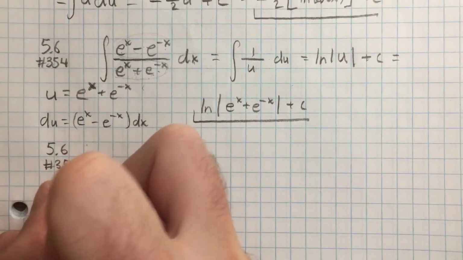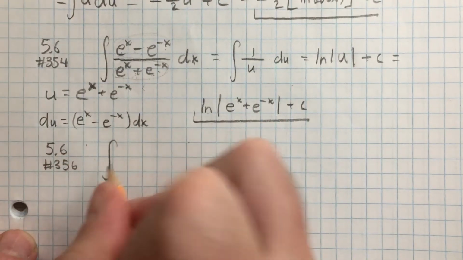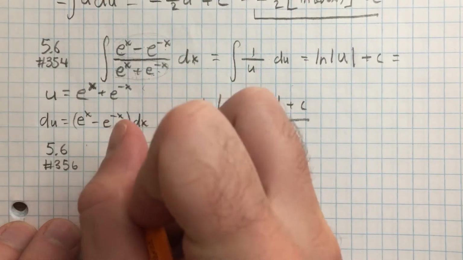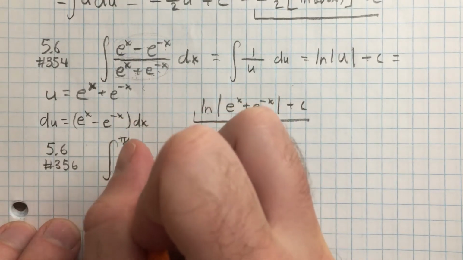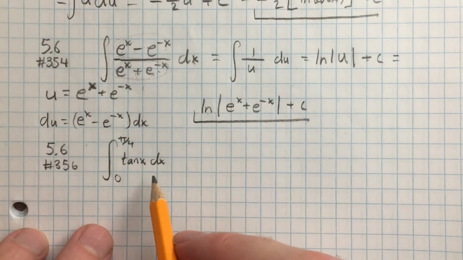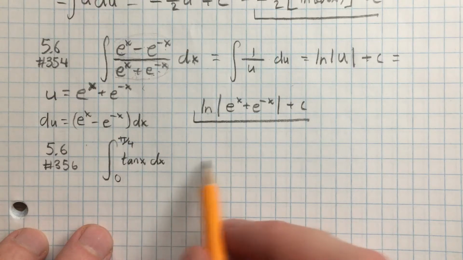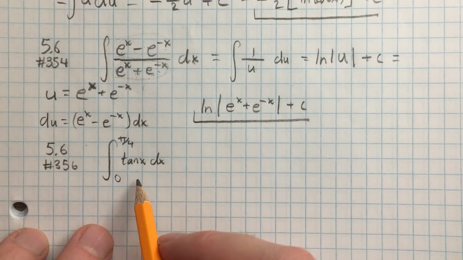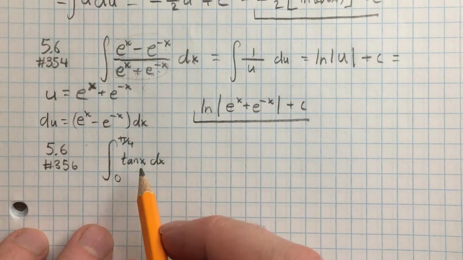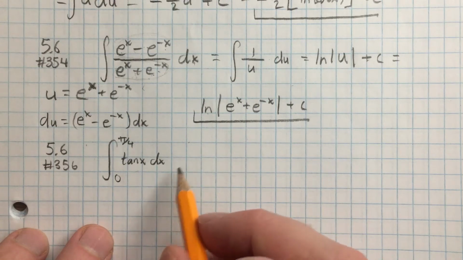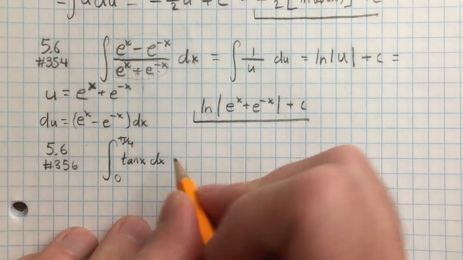Number 356. We have a definite integral from 0 to pi on 4 of tan x. Now we don't have a specific rule that tells us that the antiderivative of tan x is something in particular, right? We can't think of a trigonometric derivative that produces tan x. So therefore, going backwards, we can't think of a trigonometric function that would be the direct antiderivative of tan x.